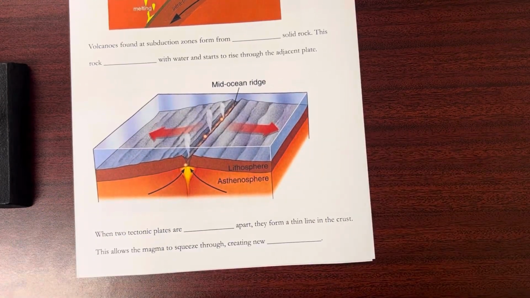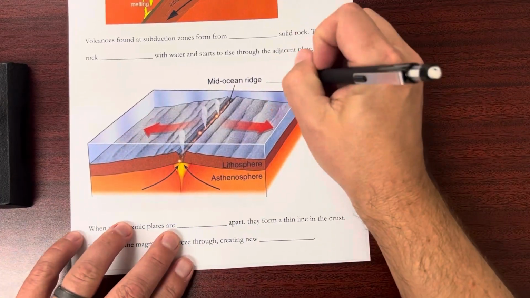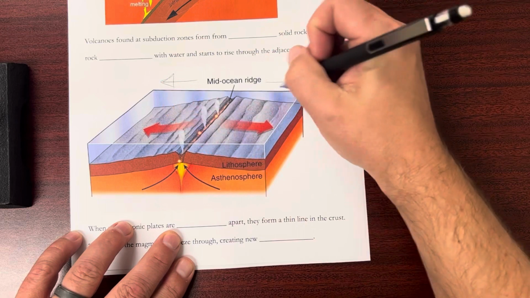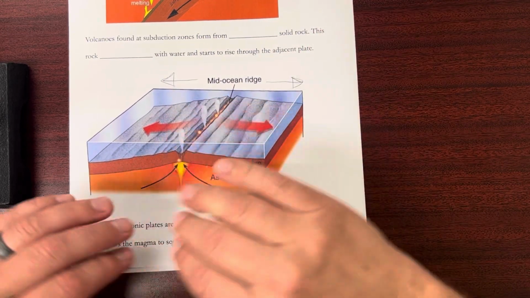All right, down here we have two plates that are pulling apart. So they're going in opposite directions. Usually we find this under the ocean. We see plate boundaries pulling apart under the ocean.